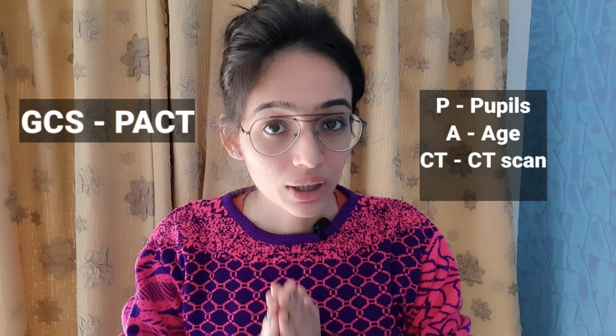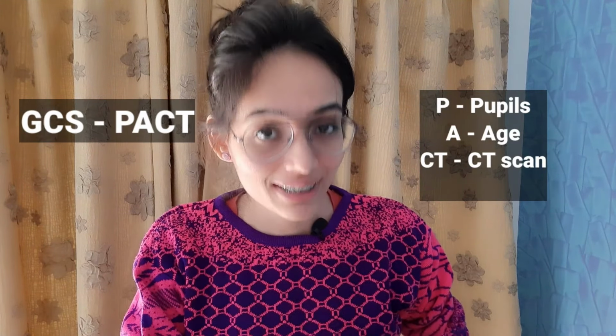Then there is another score known as GCS-PACT. Just know the full form of the PACT. P is for pupil, A is for age, and CT is for CT scan. So learn this by heart. Like नींद में से भी उठा के आपको पूछे तो आपको आना चाहिए. This is a very important score.